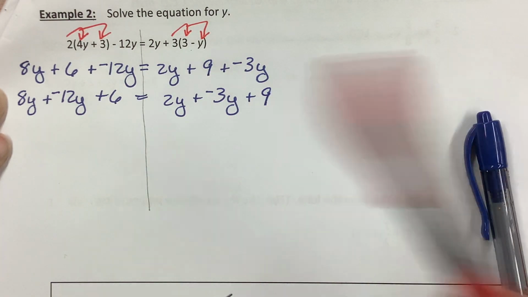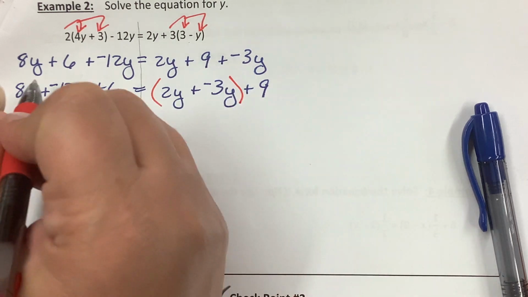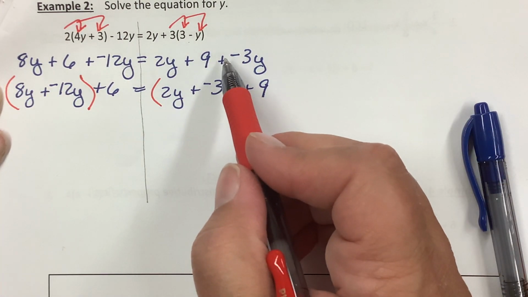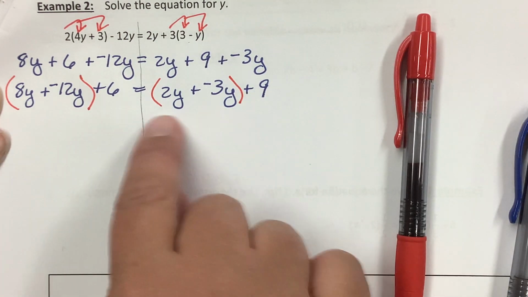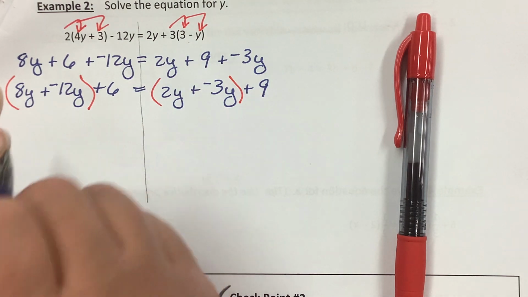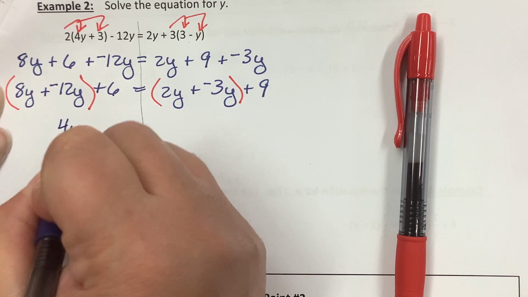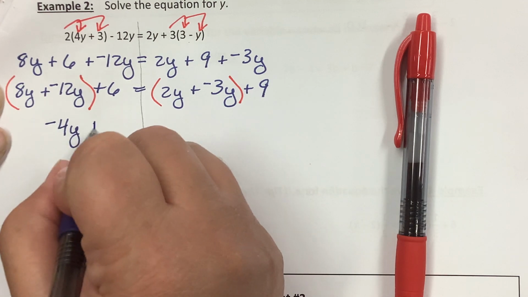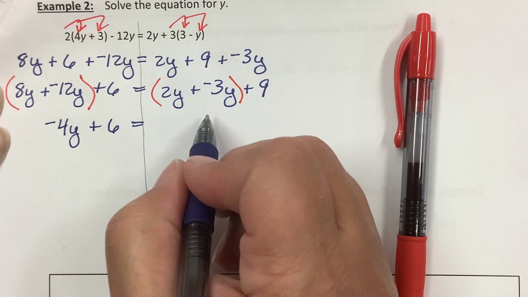You can only move the terms around if it's addition, because the commutative property only works on addition. That's why you change subtraction to plus a negative. And I put parentheses around the like terms that I'm combining. 8 plus negative 12. The signs are different, so you subtract. 12 minus 8 is 4y. 12 is larger than 8, so it's negative 4y plus 6 equals 2 plus negative 3.